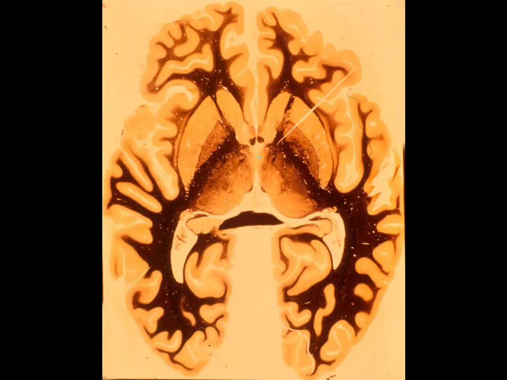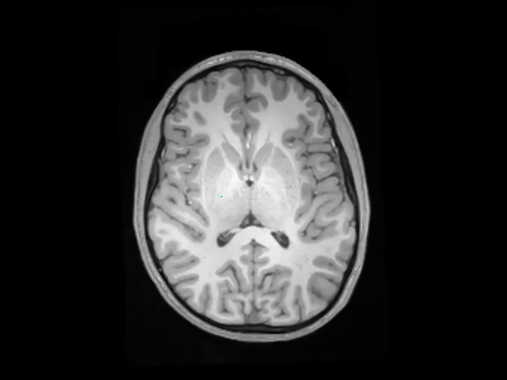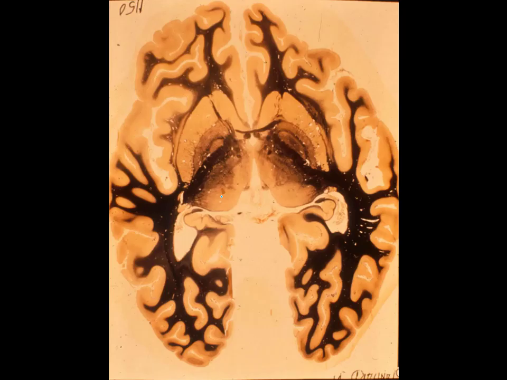We've now moved inferiorly. We can see putamen, globus pallidus. Got thalamus. We can't really see much else yet. And now what have we got? What's this? Anterior commissure.